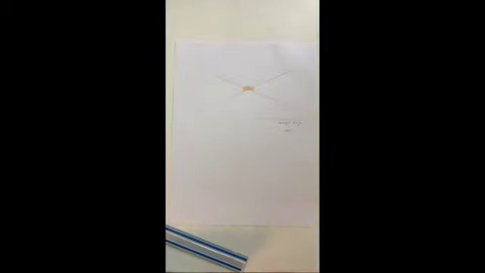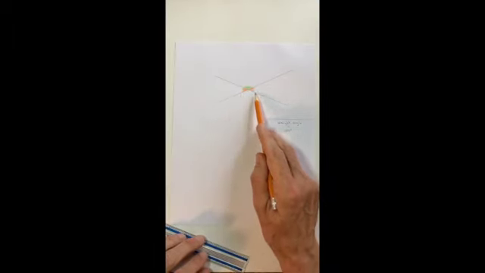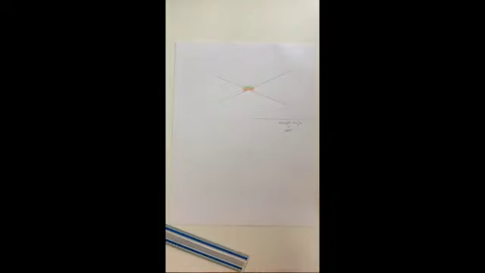And therefore, the orange angle on the left must be equal to the orange angle on the right. It's a very qualitative, logical way of proving this fact. Now, next exercise.